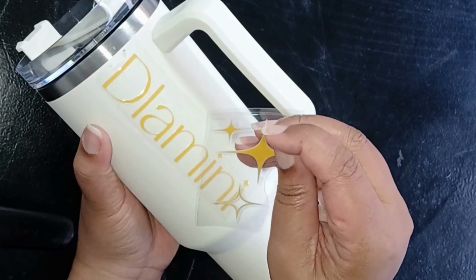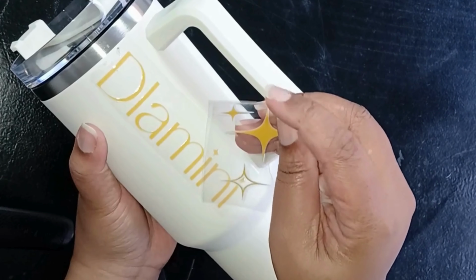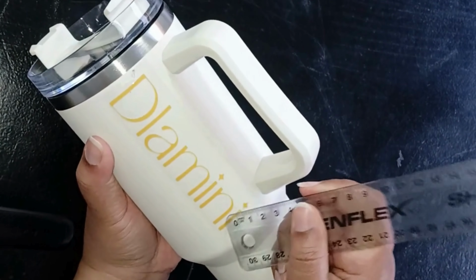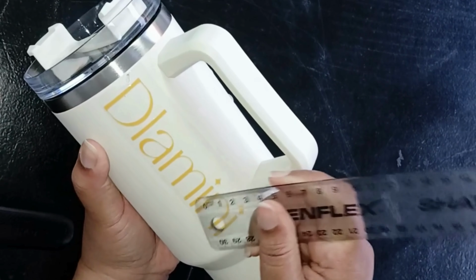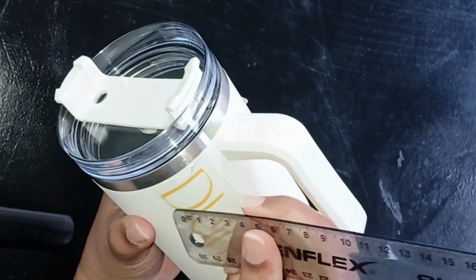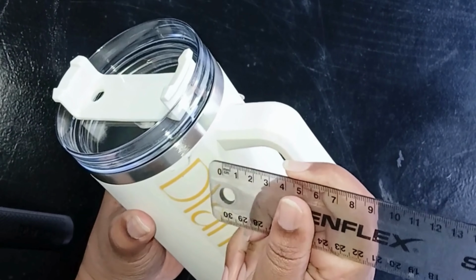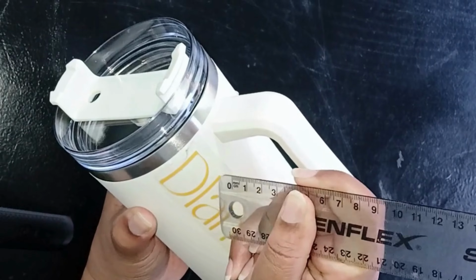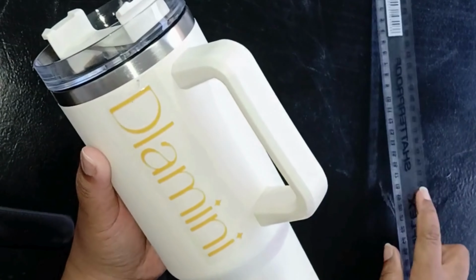I have to make sure that these are stuck on before I peel it off once I've pressed it down. So I think this should be pretty good. Let's see what happens. I think this is perfect. Okay, let's have a look.